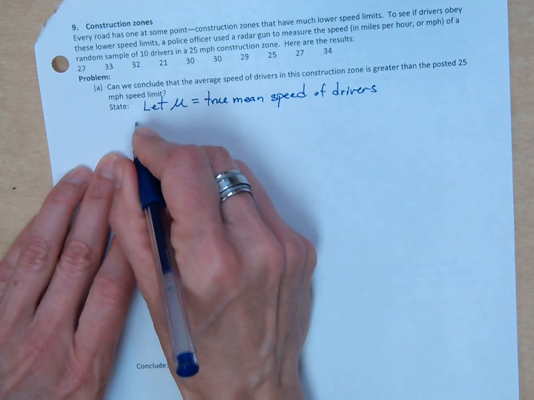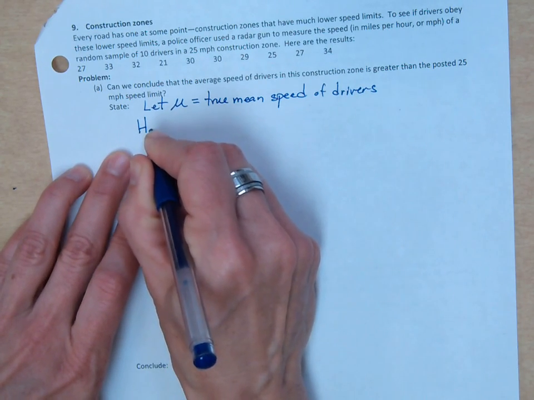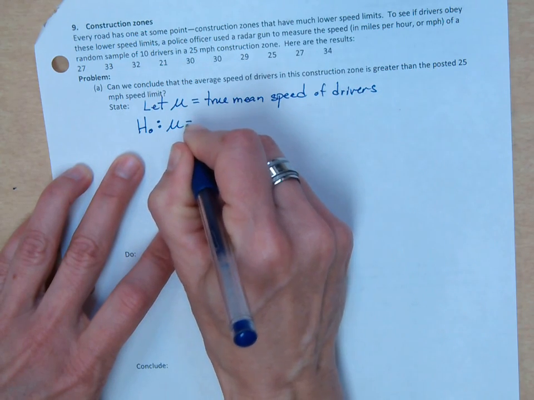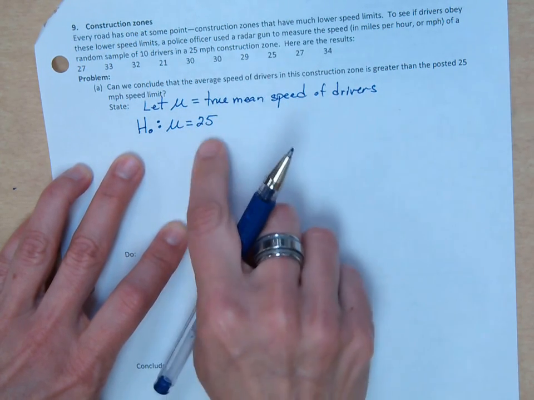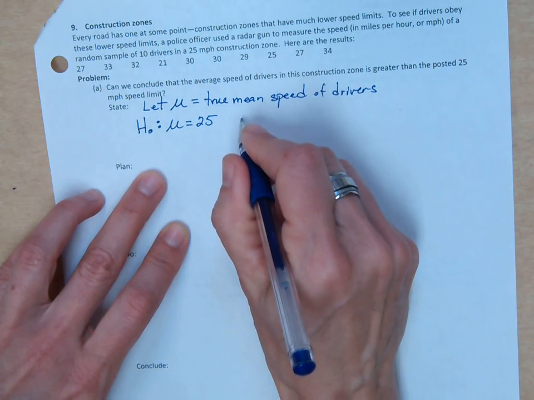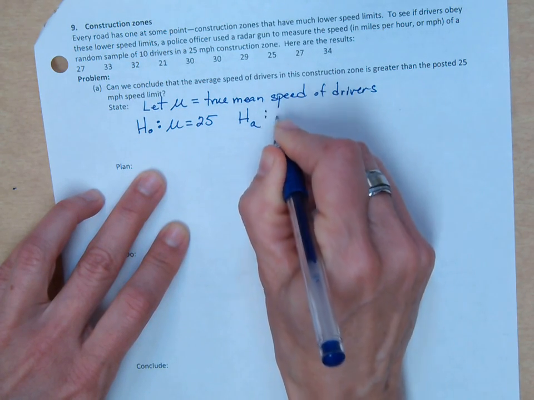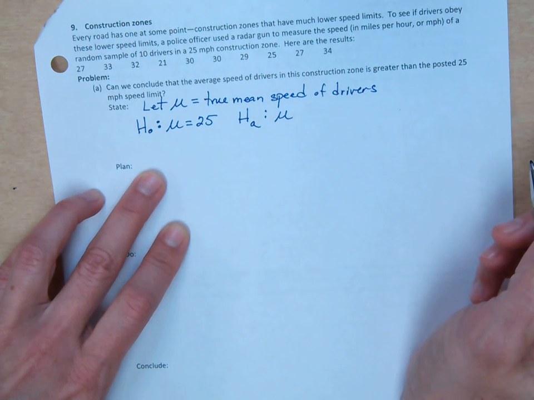So we're going to do a test. We're going to assume the null hypothesis is true, meaning that mu is equal to 25. But we want to show, in our alternative hypothesis, that mu is greater than, less than, or not equal to?